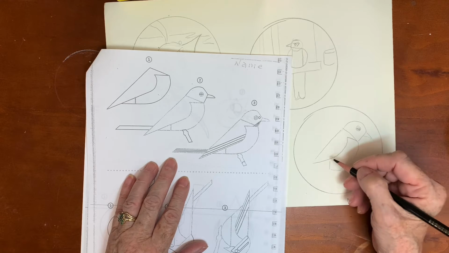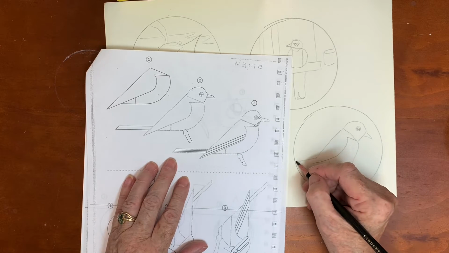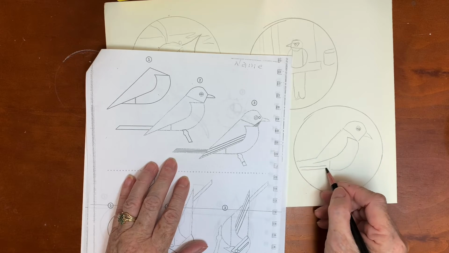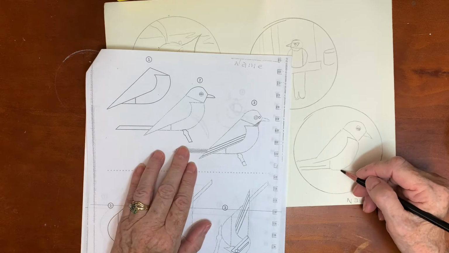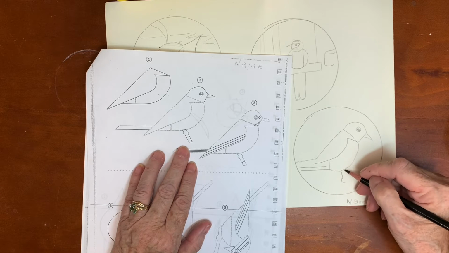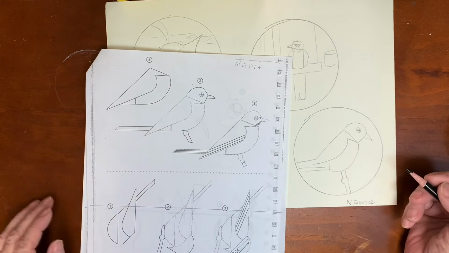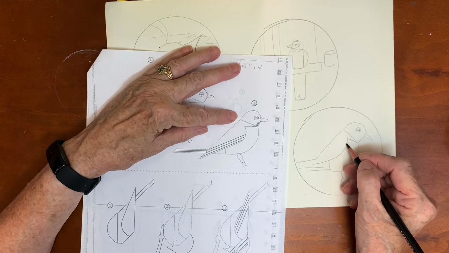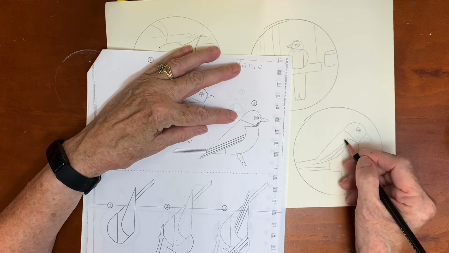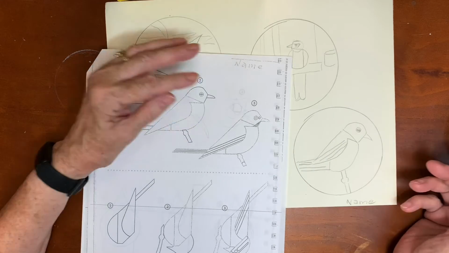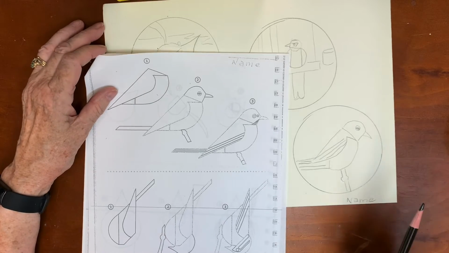We can use black pens, or if you are quarantined, you can use a skinny black pencil or even a blue one if that's all you've got. We work with what we've got. And here he is sitting on his branch. Now he's going to have feathers, and that's what these lines are. And then we have the splits in the tail. This is the simplest bird you could ever draw.